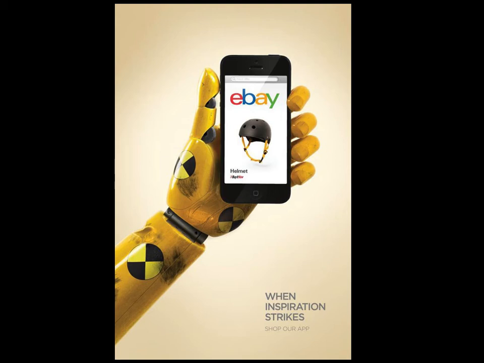Alignment, so the center of the message here of eBay, if you follow that down, it goes right to where the when inspiration strikes is there. And again, think about that left justified alignment. The repetition of the color yellow throughout. If you look at what's on the screen, it's a helmet, but it has a yellow chin strap. That was purposely decided on. They wouldn't use a different color like blue or green. They wanted that consistency. That's repeated. Proximity, we've already talked about that with the text down on the bottom, so that draws our attention.